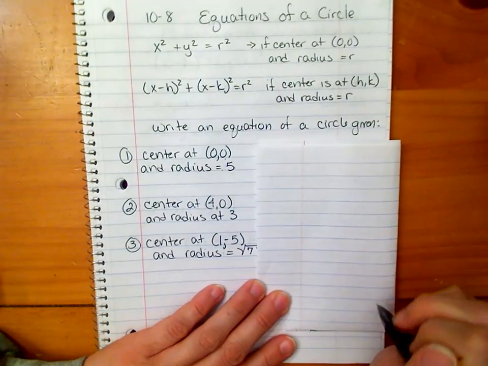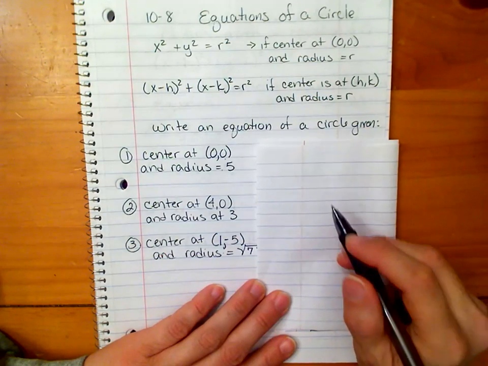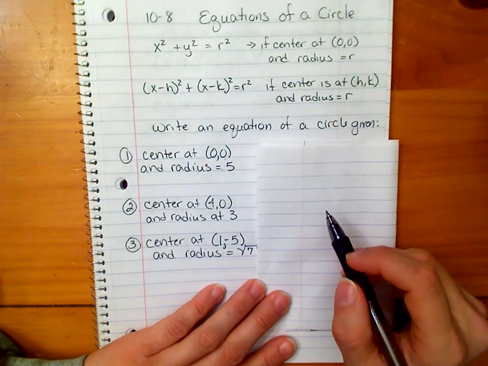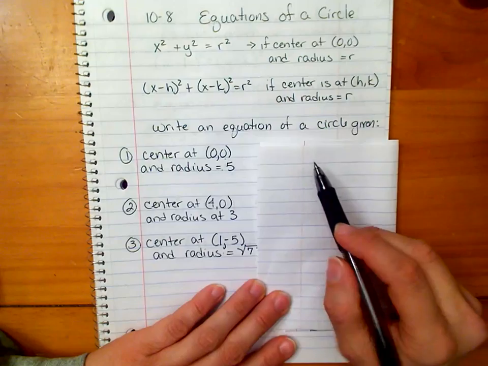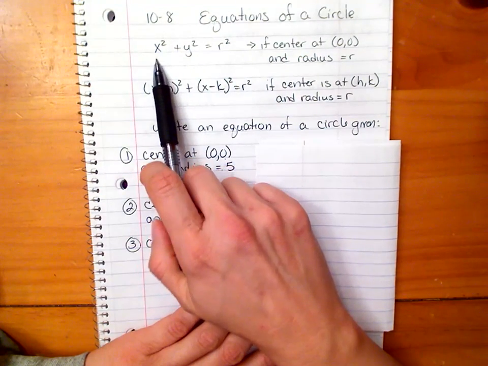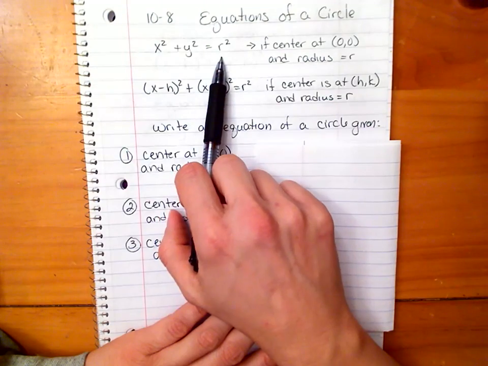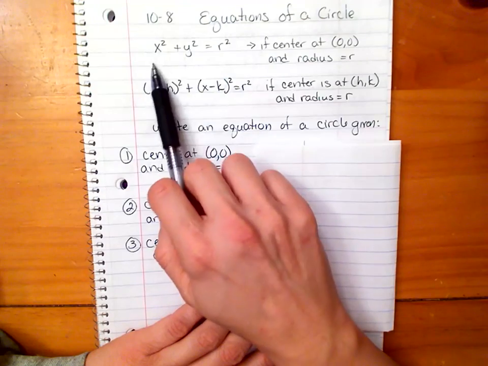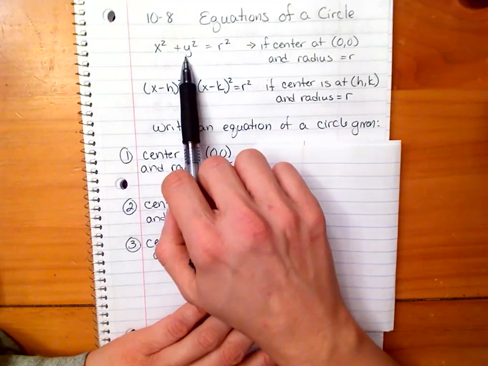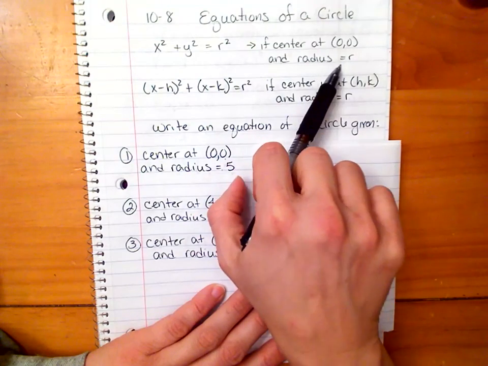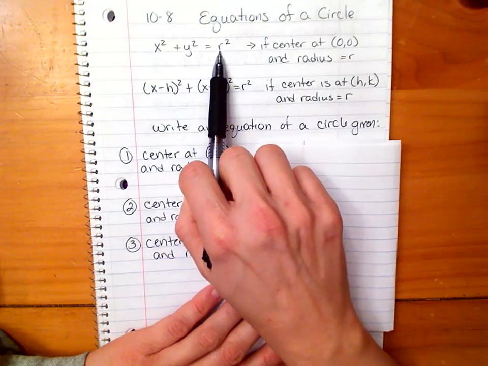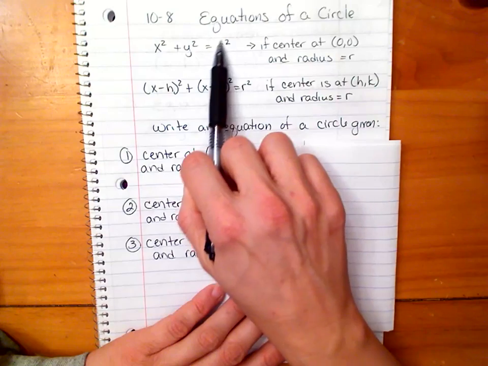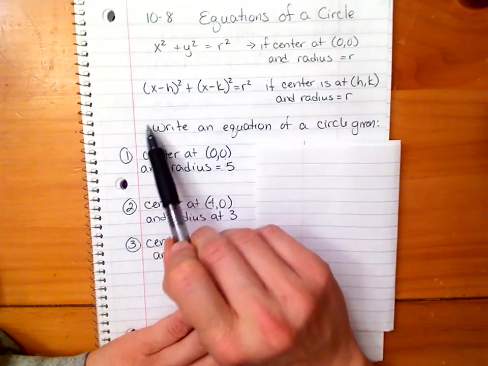This lesson is about equations of a circle and writing some equations if you're given the center and the radius. So the equation of a circle is x squared plus y squared equals r squared, where r is the radius. If it's like this with no parentheses, then the center is at 0, 0, and the radius is r, which means it would be the square root of whatever number you have here.